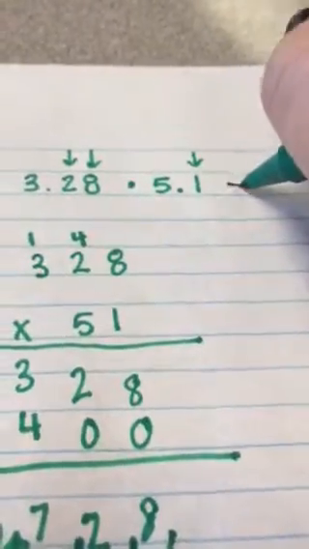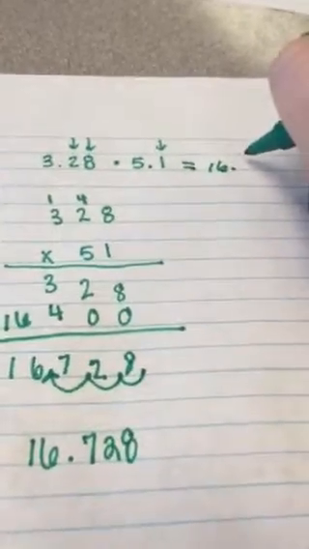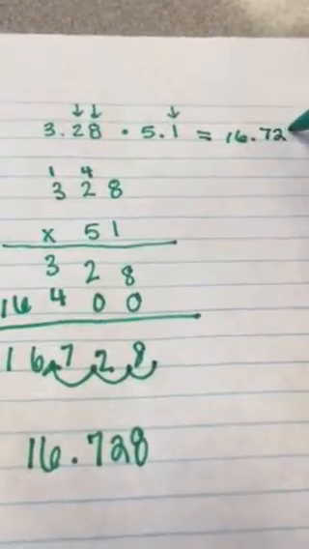And if I go back and reflect on my estimate, yes, that is, like we said, a little bit more than 15. It's actually a little bit more than 16.